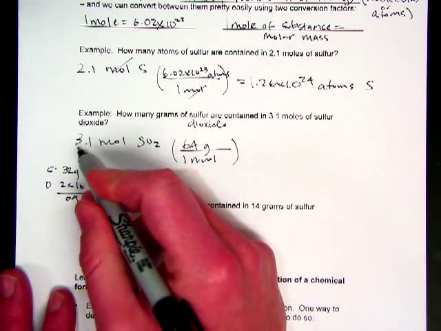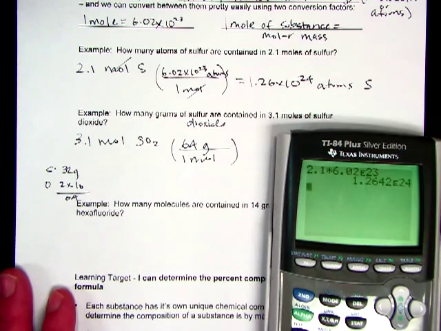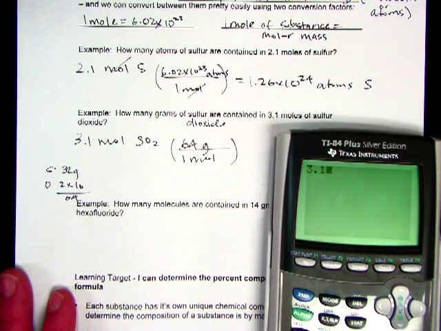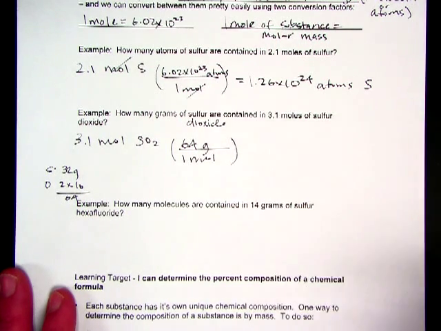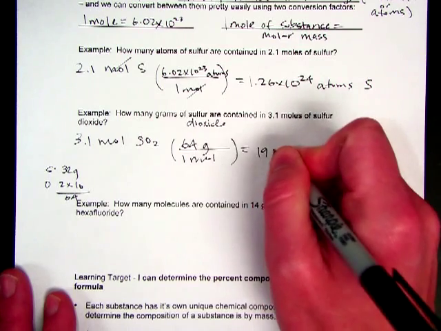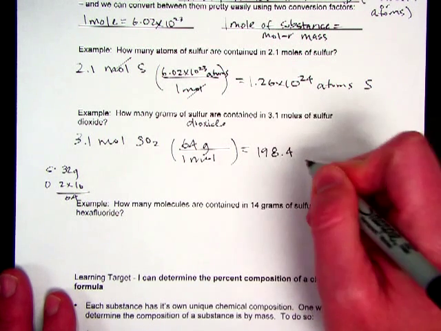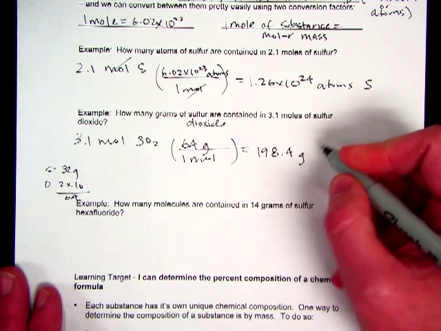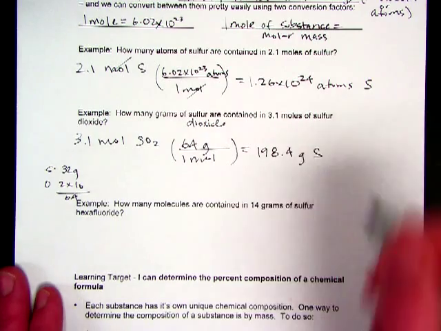And then you'd have 3.1 times 64 this time. So do that on your calculator: 3.1 times 64, and the answer is 198.4. In terms of units, you would write at least grams, but probably you also would write sulfur dioxide as well.